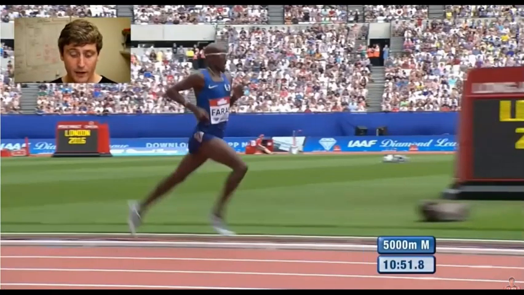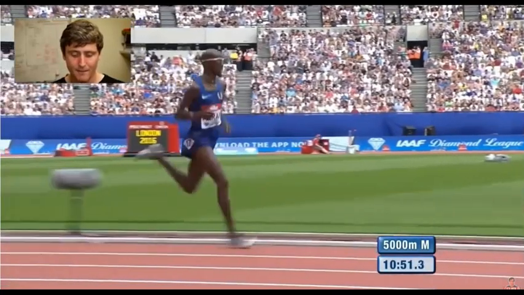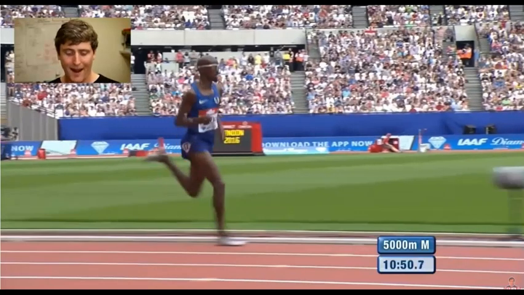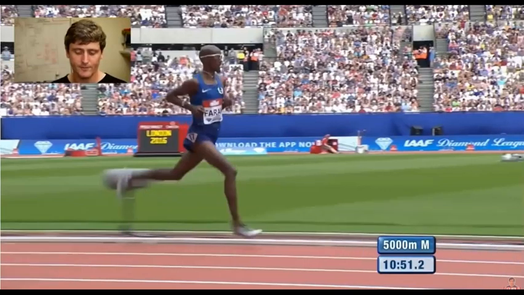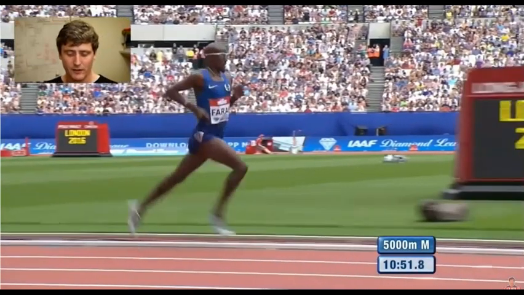Of course, Mo's torso is very upright. Okay, there is a gentle forward lean, but I would expect that forward lean as a function of the pace that he's running at, rather than something he's consciously trying to force. Okay, what we do see is the relaxed nature of the shoulders.